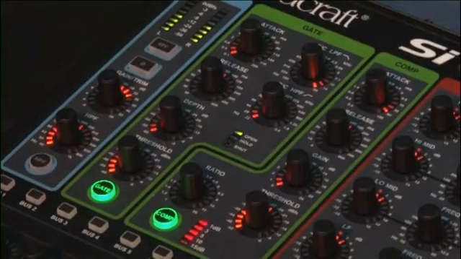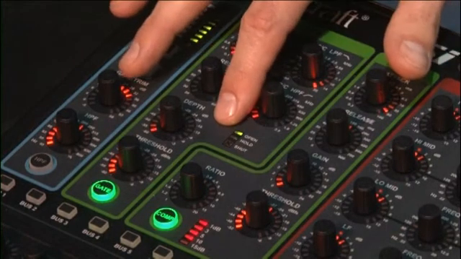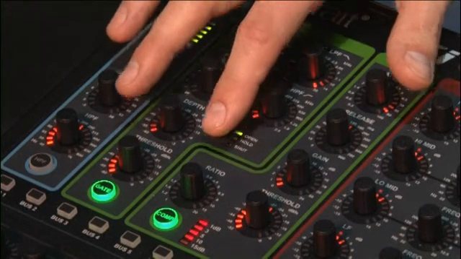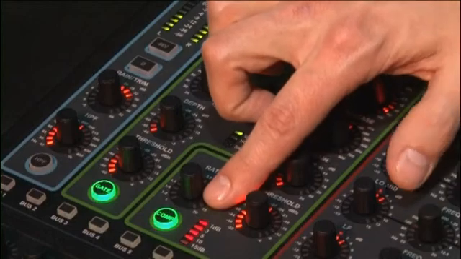Next on the ACS come the dynamics processors. There's a compressor and gate on every input and a compressor on every output bus. The full features are complemented with metering for gate, open, closed and hold, and compressor gain reduction.